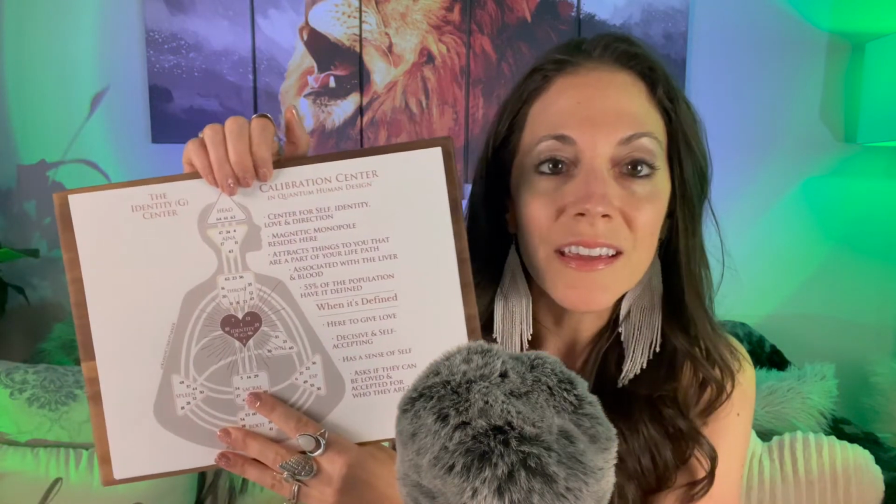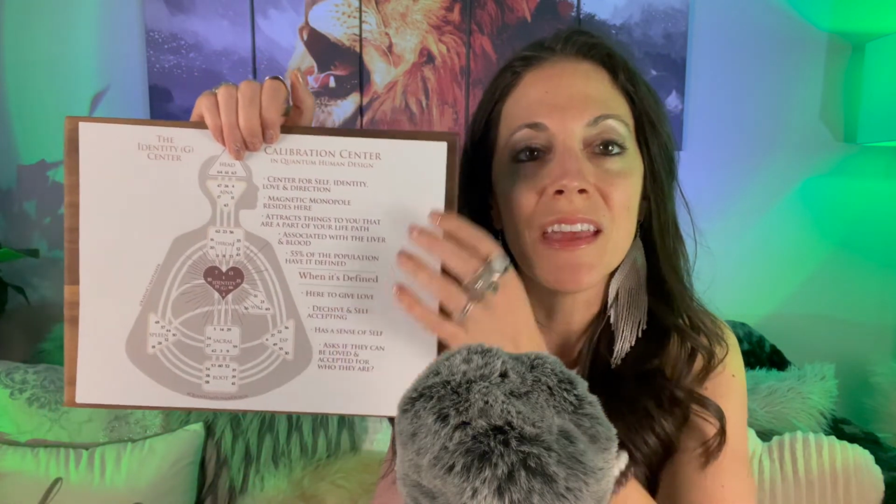In quantum human design, it's called the Calibration Center. This is the seat of our soul. This is where our soul resides. It's also where the magnetic monopole resides. The magnetic monopole is a magnet that only attracts. We're going to get more into what that means, but this is our center for self, for identity, for love, for direction, and it's associated with the liver and the blood.